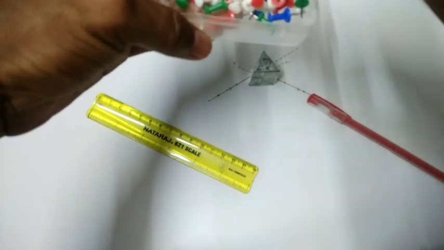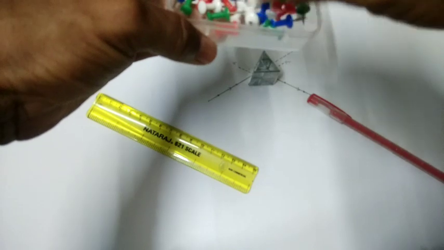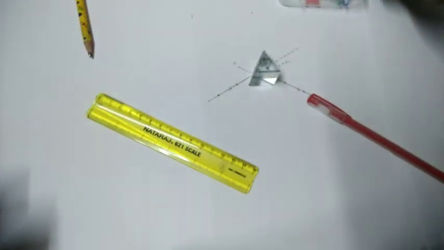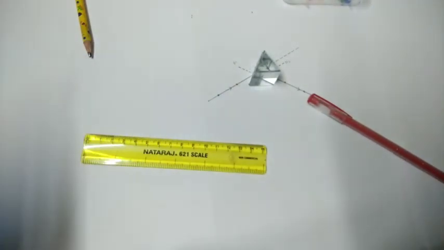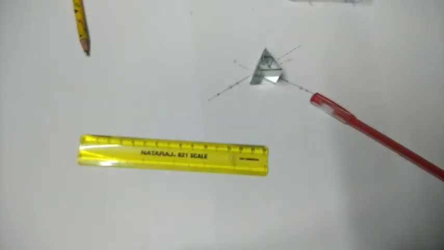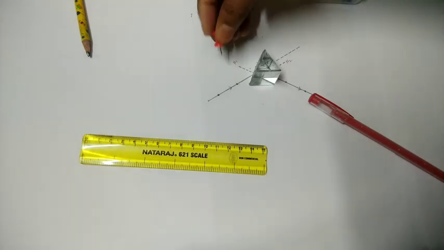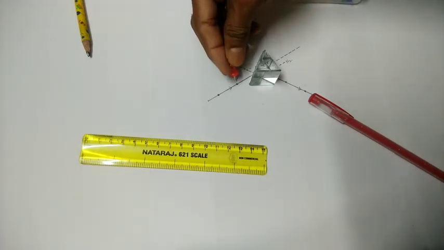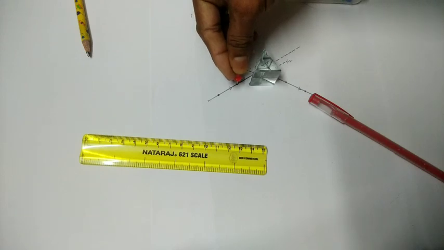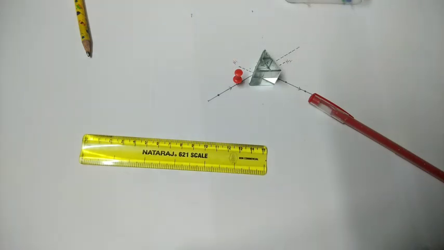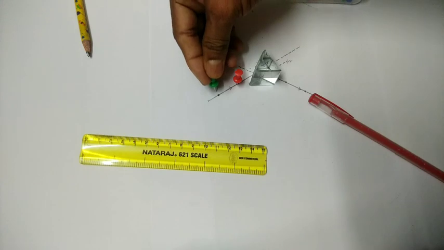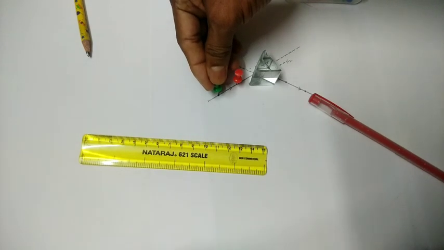One is green, another is red. Let us put the pins at point A and let us take another point, point B.